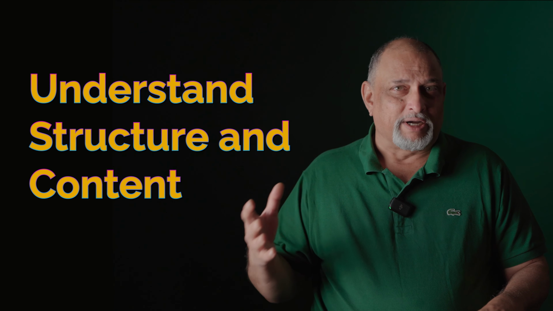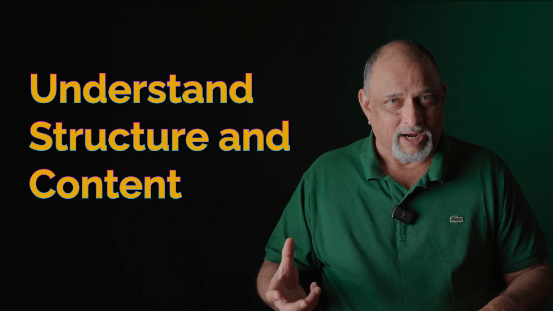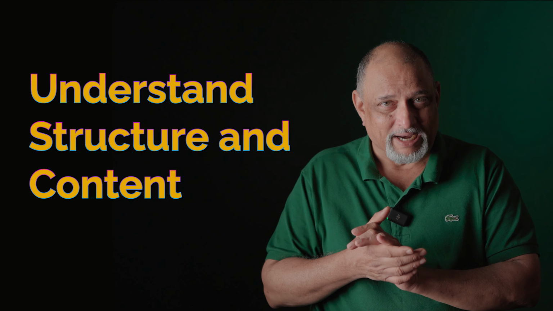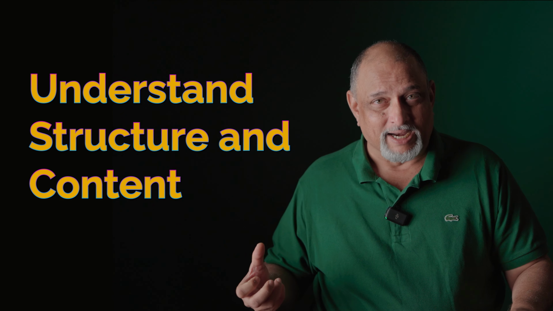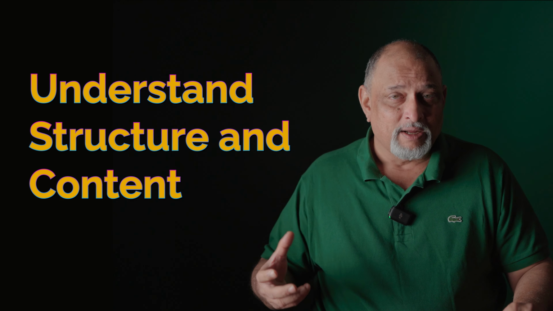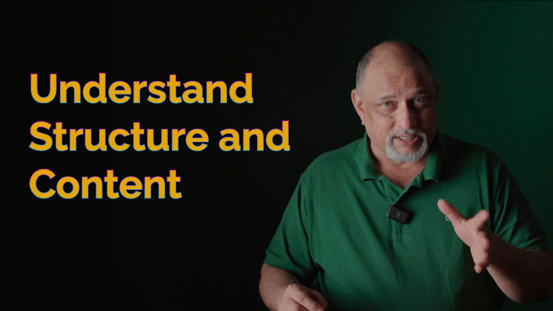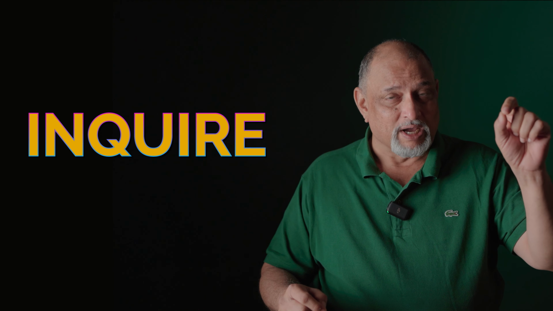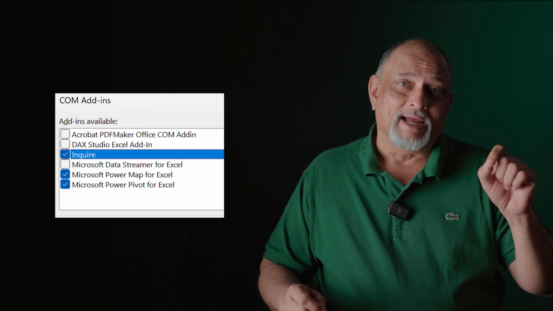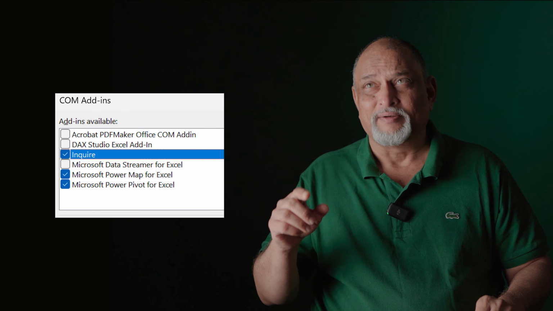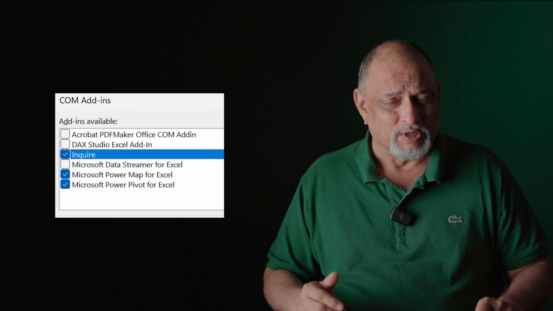If you are an auditor or if you are troubleshooting a file or you have been given a complex thing and now you have to manage it, understanding what is there in an Excel file is important. Files can be large, so the best friend is Inquire. If you don't see Inquire, go to File, Options, Add-ins and enable Inquire. It is a part of Excel, trust me. Excel professional version or the cloud version.